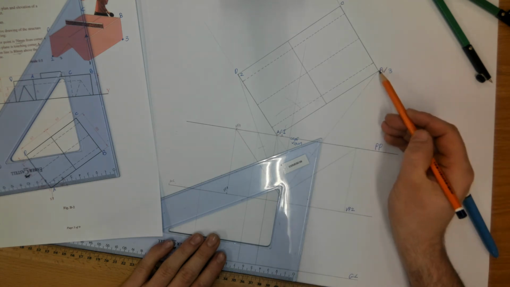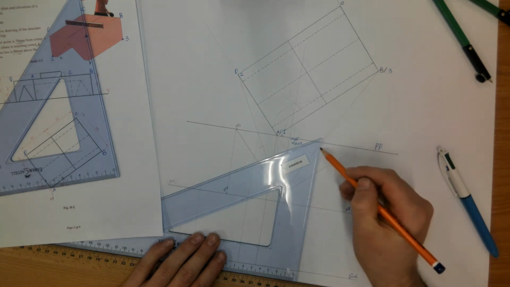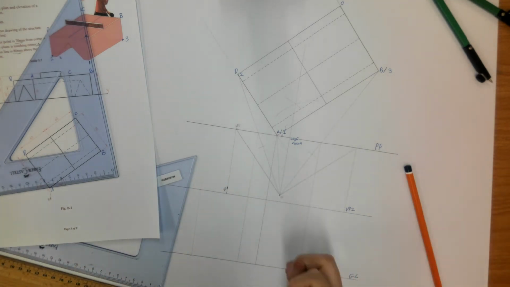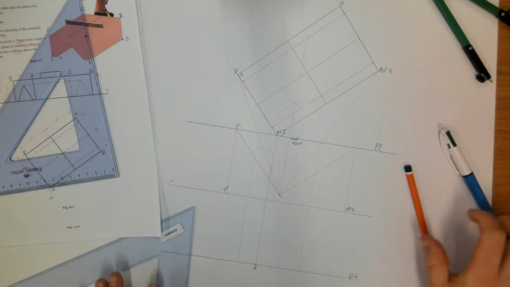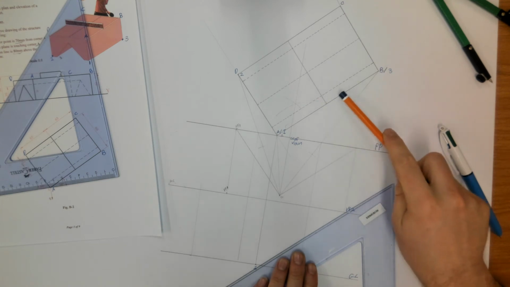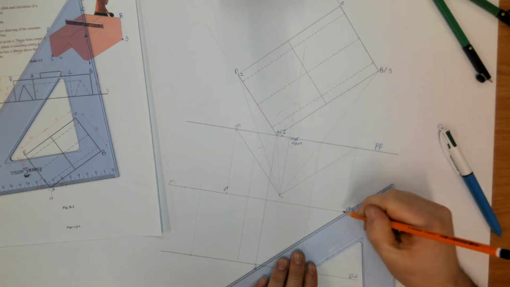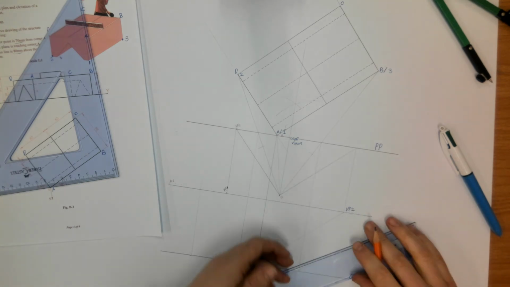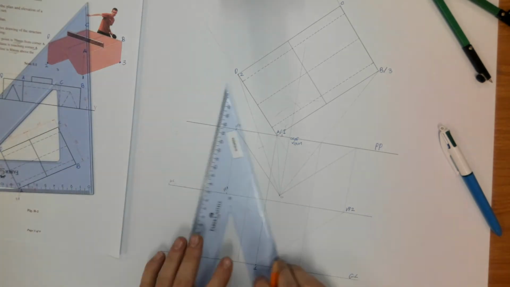Same with the point B3 joined to the spectator, where that pierces the picture plane, I'm going to bring that down. Now this is point 1, so I'm going to join 1 to vanishing point 2, because these lines going this way go to vanishing point 2. So I'm going to join them together, and now I'm going to join 1 to VP1.